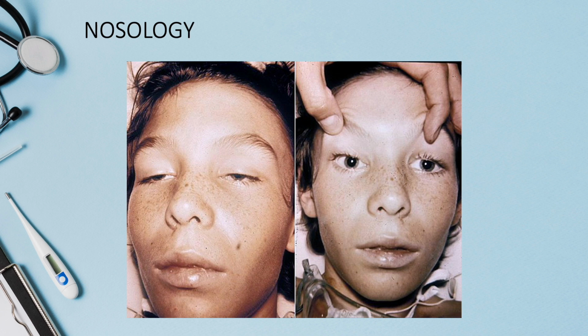Now, lab investigation will be the same for tetanus as for gas gangrene, but the difference is that we don't need to do lab investigation to apply the treatment.